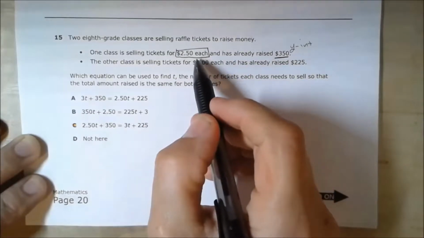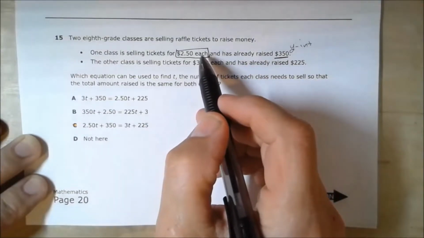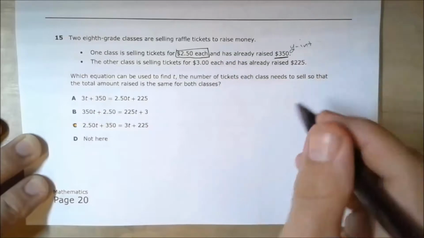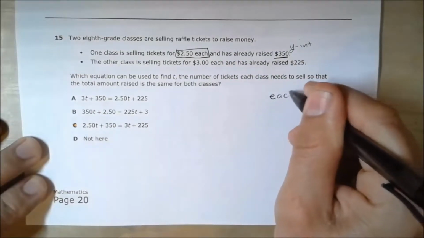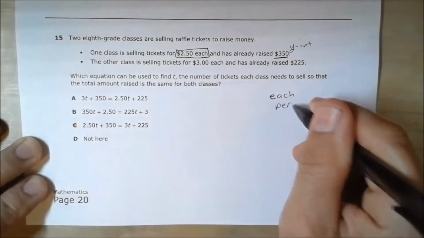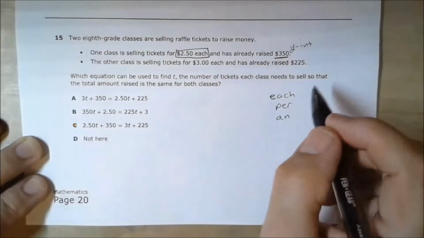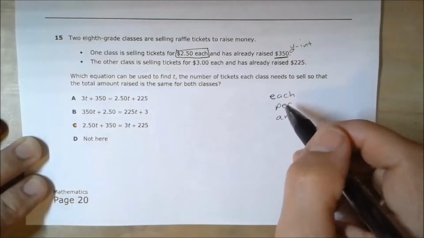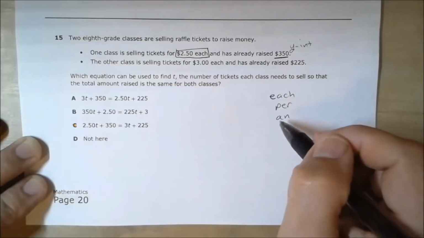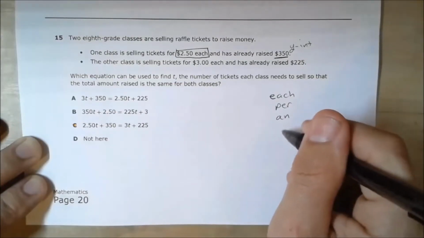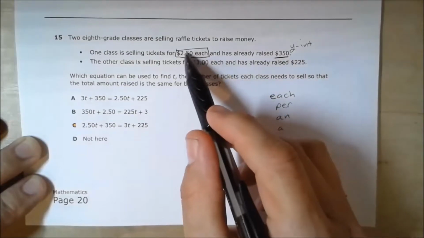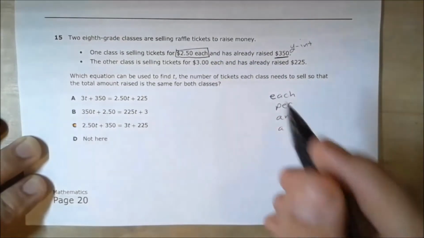The way I know this is a unit rate is because it has the word each. Remember, we're going to be looking for keywords. Unit rates are always going to be expressed as each, per, and so on. There may be a few other words as well, but these are really common words. Anytime you see each, per, and, you might even say a hour, the fact is, it's going to have a variable. That's how you know.